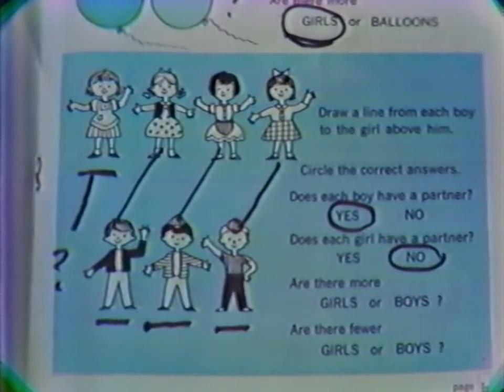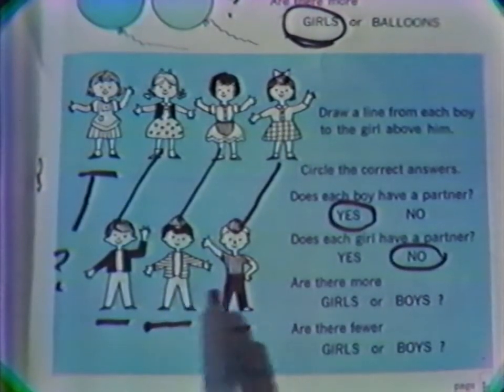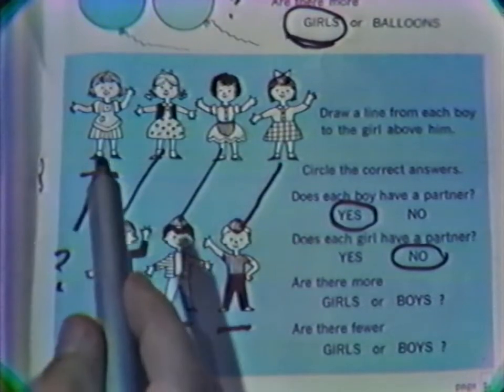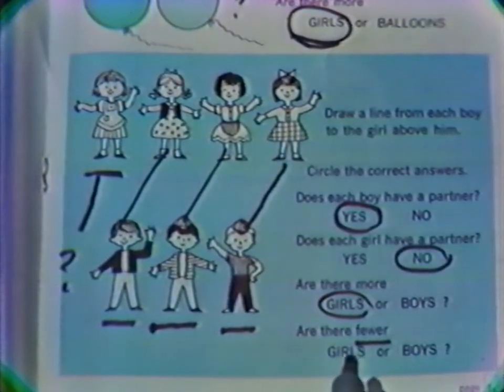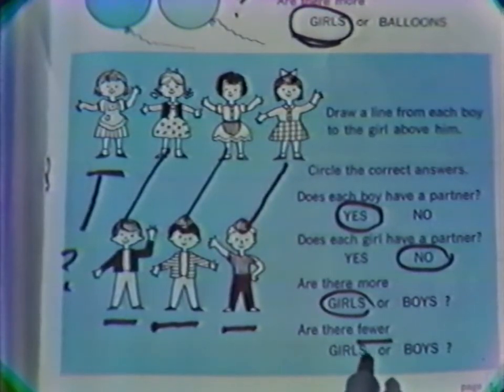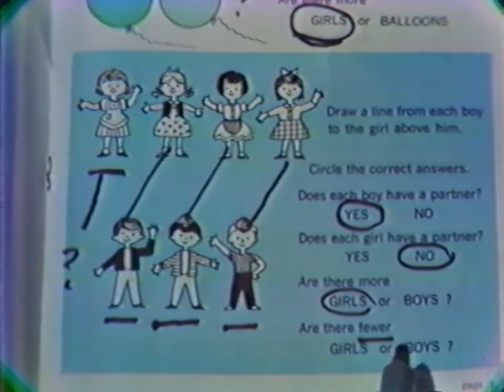Now, are there more boys or more girls? Well, since this girl doesn't have a boy partner, there are more girls, right? Are there fewer girls or boys? Fewer means not as many, and that's right. There are not as many boys as there are girls, so there are fewer boys.